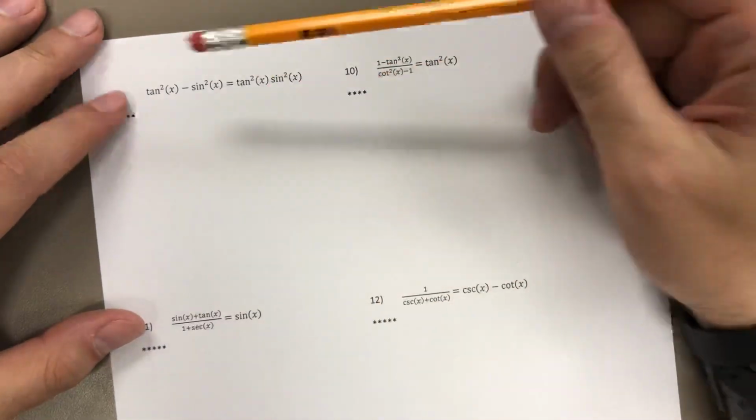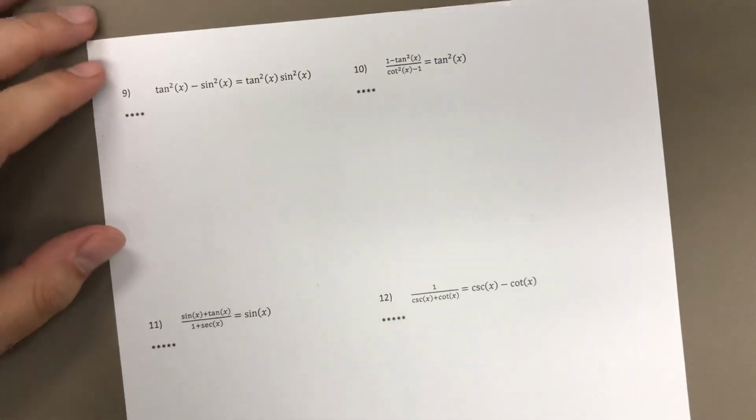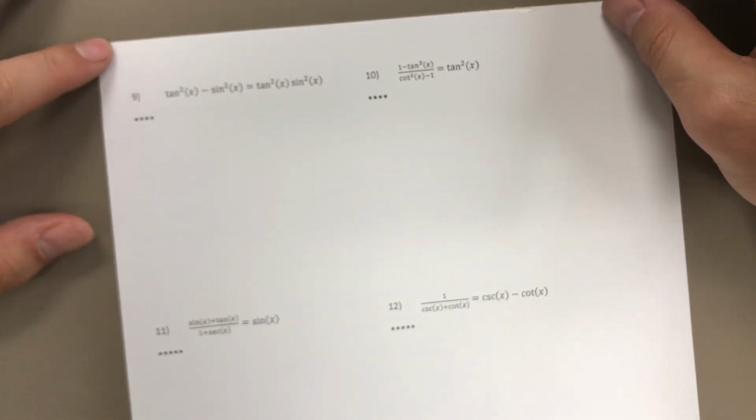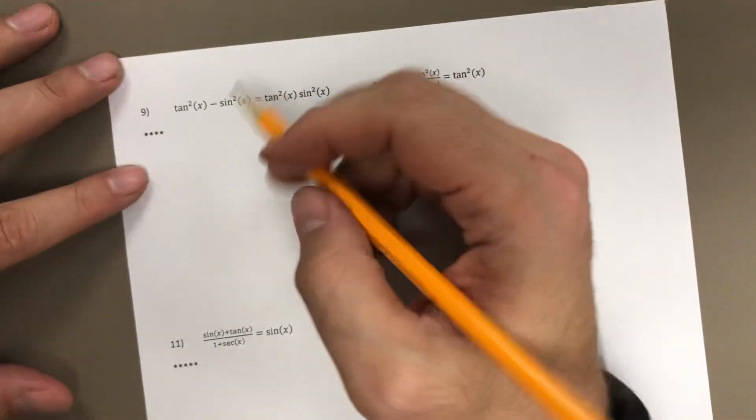All right, so we've got tangent squared minus sine squared, and we're supposed to turn that into tangent squared times sine squared. Well, I've established this little standard procedure of turning everything into sines and cosines, unless I see some wacky identity. I'm not going to deviate from that path. Let's keep doing that at first and see if we see something nice that we can do something easy with.